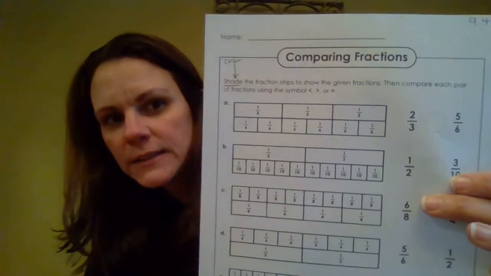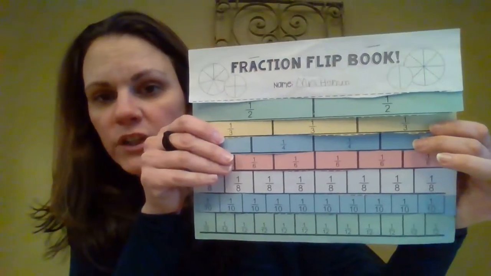So you'll want to make sure you have this paper, which has this on the back. You'll want to have something to color with, and you'll also want to make sure you have your fraction flip book. So if you don't have those things yet, go ahead and grab them, pause the video and go grab them, and then we'll be ready to get started. Okay, so you have your items.